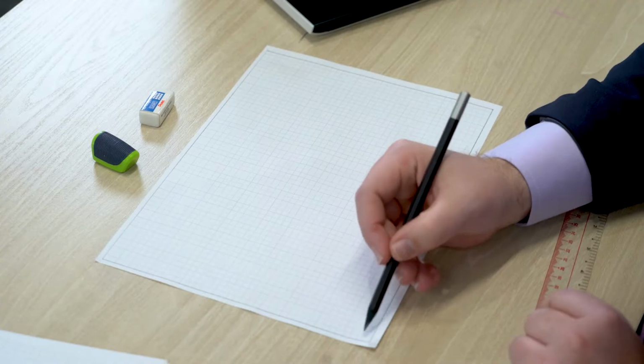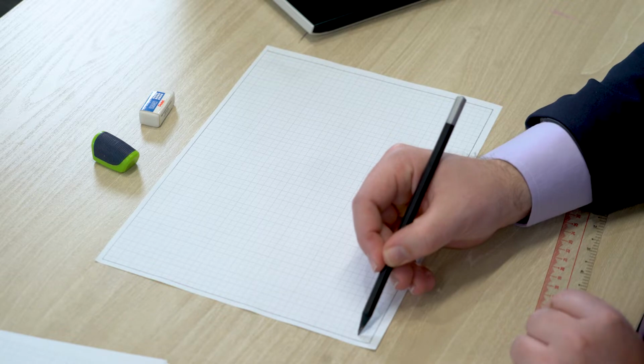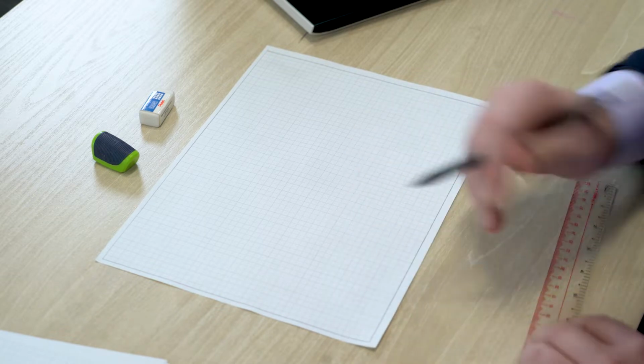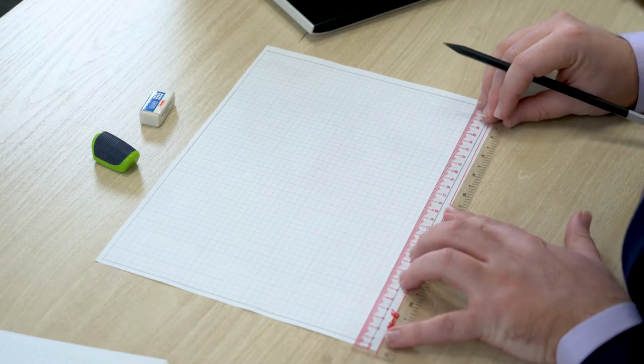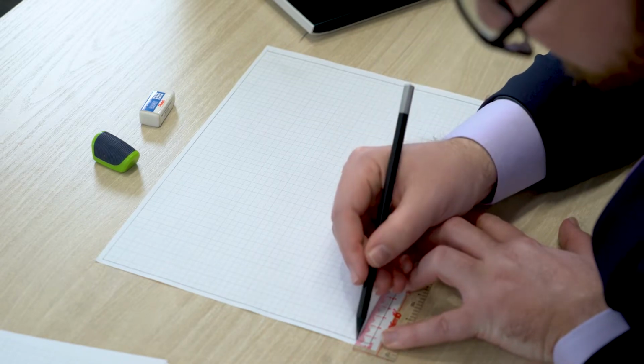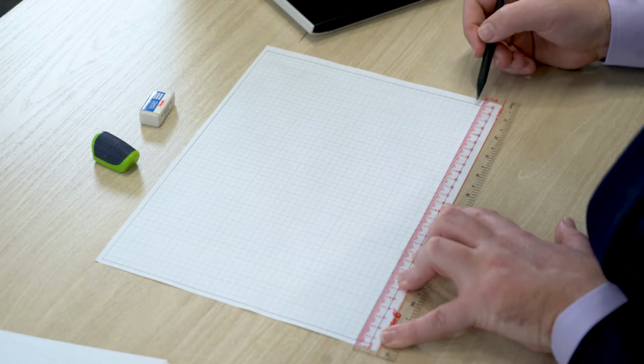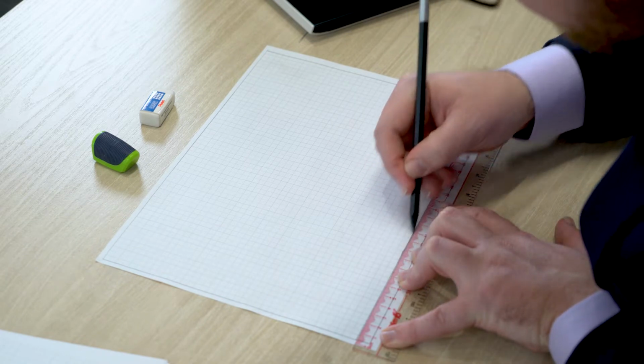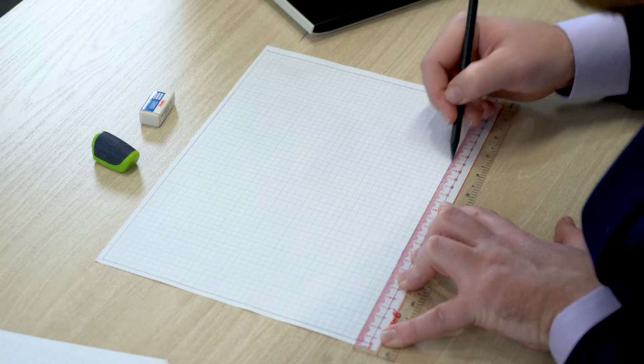Now we are going to measure. We're creating our first block. We're going to take 2 blocks up and draw another thick line. Once we have that line, we go another 2 blocks up.